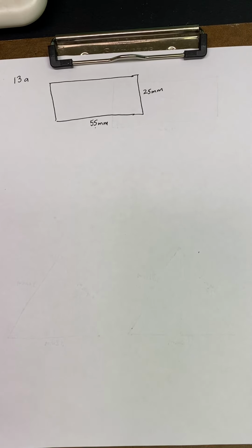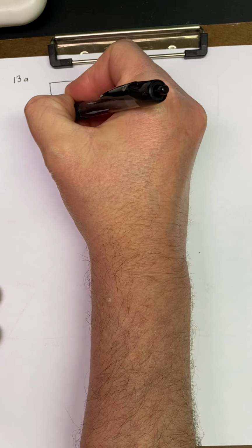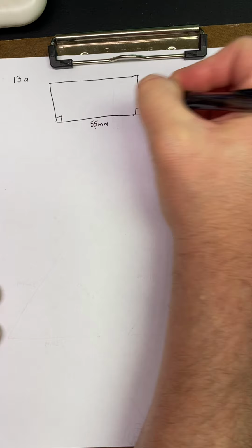In problems 13 through 18, we are given a fairly straightforward geometric figure compared to the ones that come later. These are all fairly straightforward. And we're asked to find their area in square millimeters and then in square centimeters. So the square millimeter part is usually not a problem. Let's do an easy example here before we look at one of the harder ones.